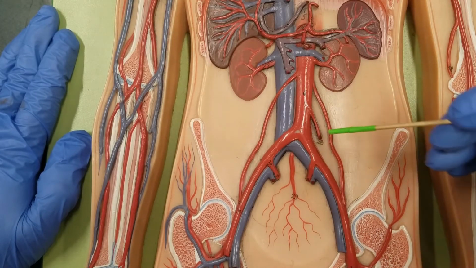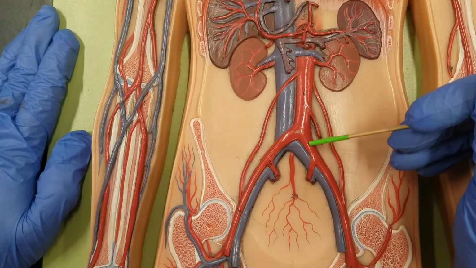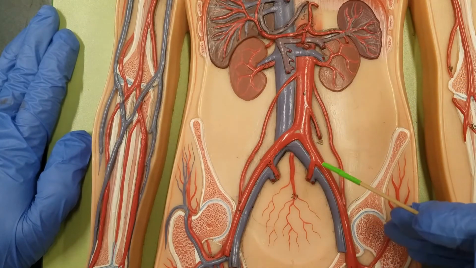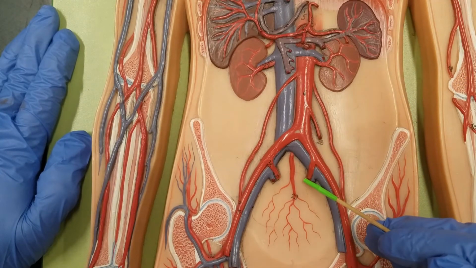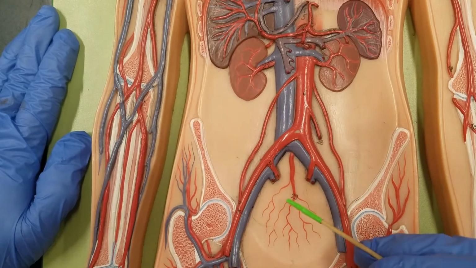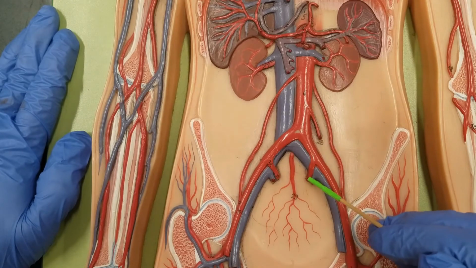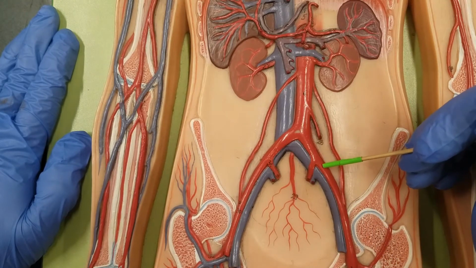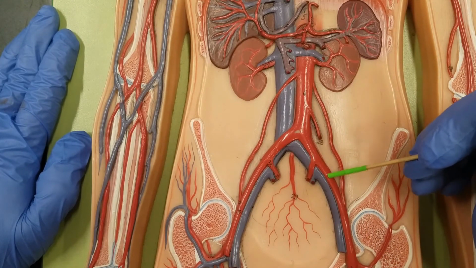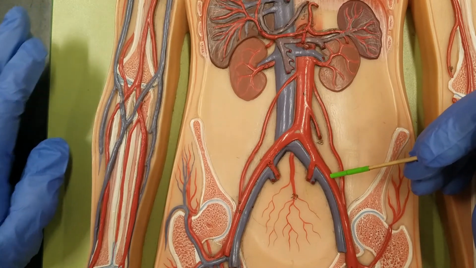Our common iliac artery is going to split into two arteries, the internal iliac artery, which is going to run into the pelvis and supply things like the bladder and internal genitalia, and our external iliac artery, which is going to continue down into the lower limb.